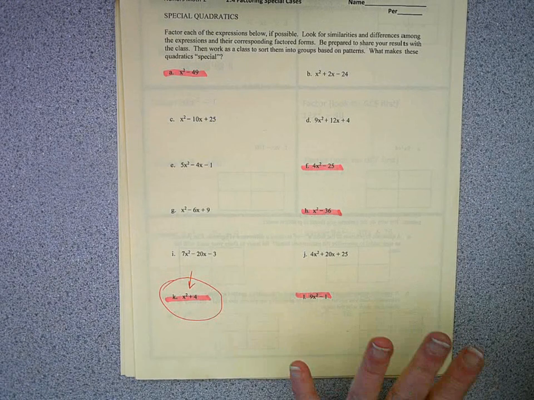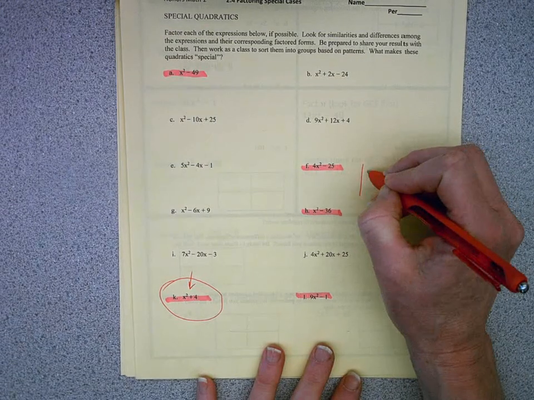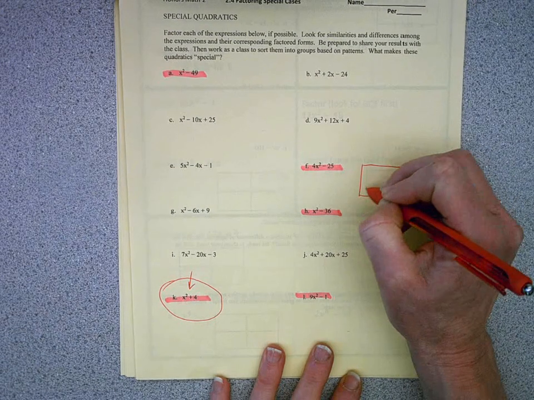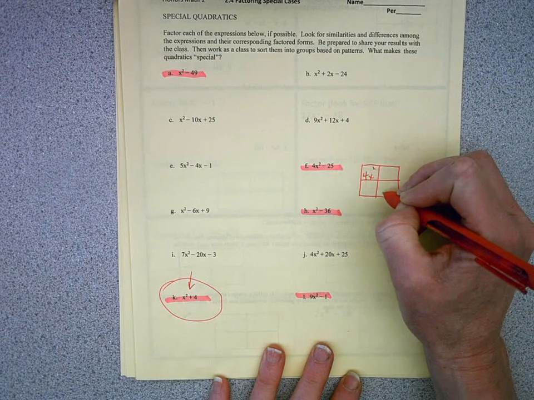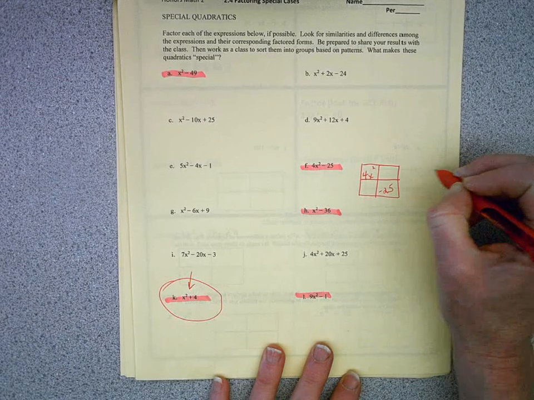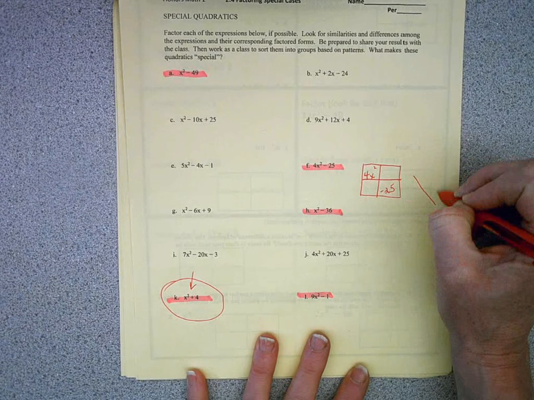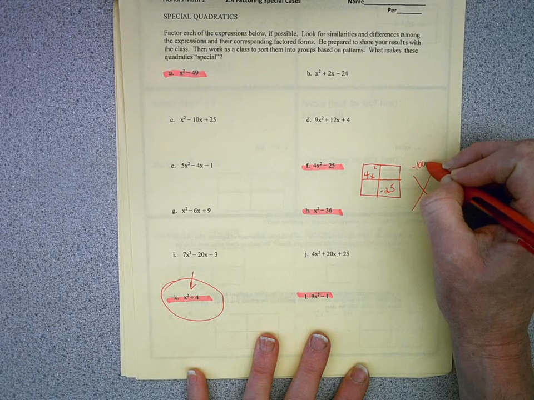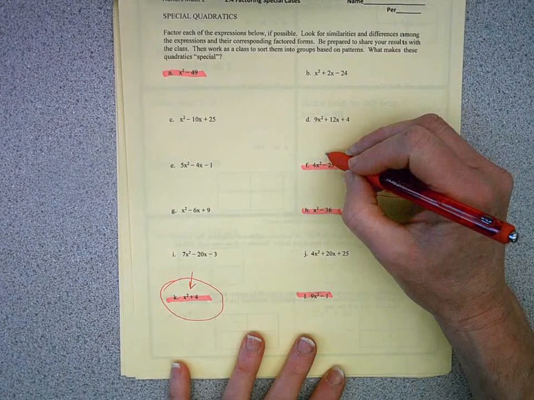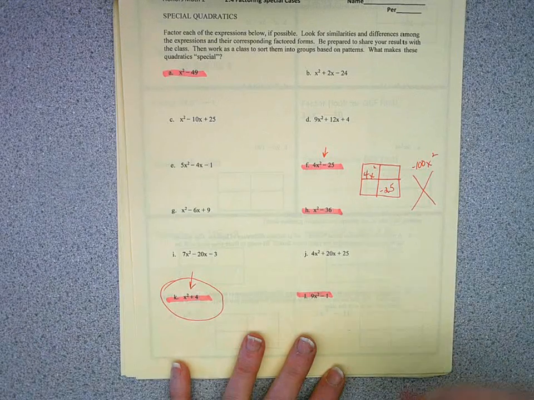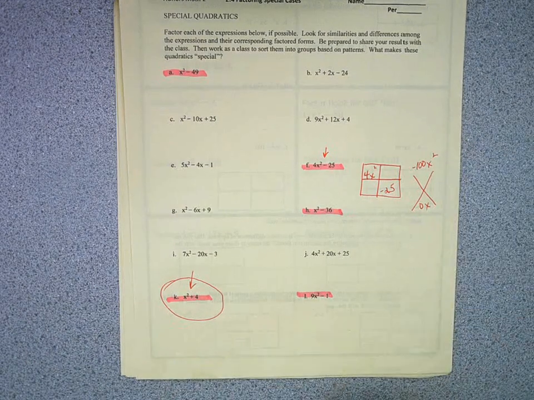So let's say I was factoring f. If I was factoring f into an area model, this would be 4x squared. This would be negative 25. I would know that my cross product would be negative 100x squared because 4 times 25 is 100. But look, there's no middle term. That's 0. We don't need 0 x's.